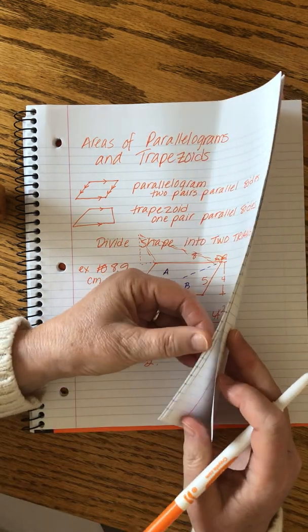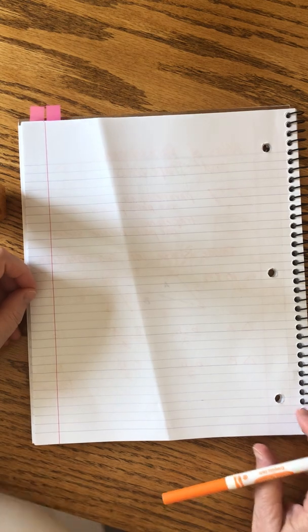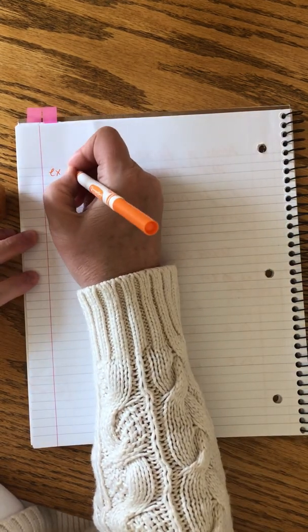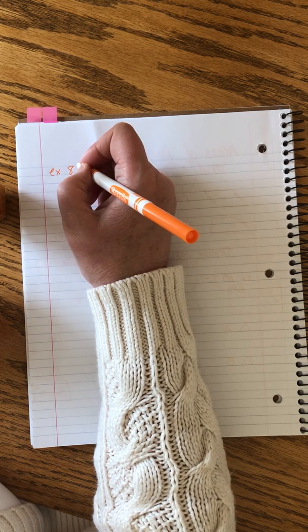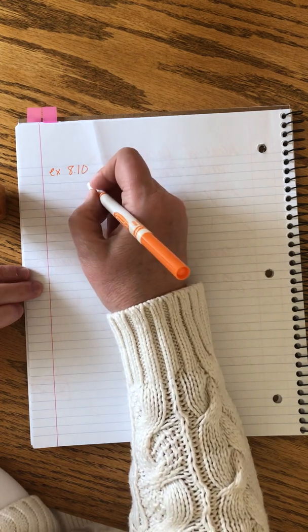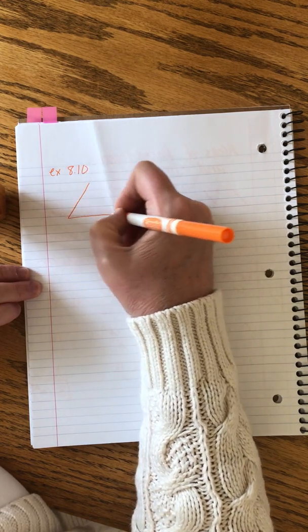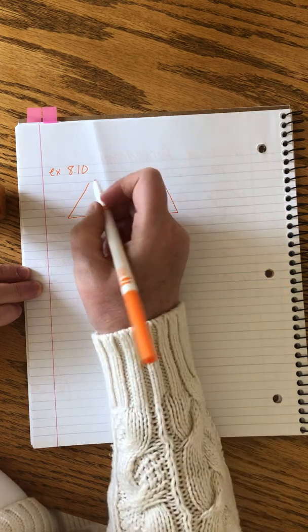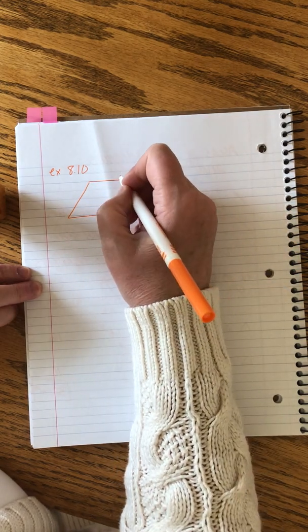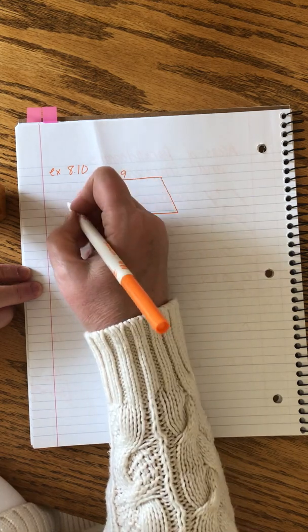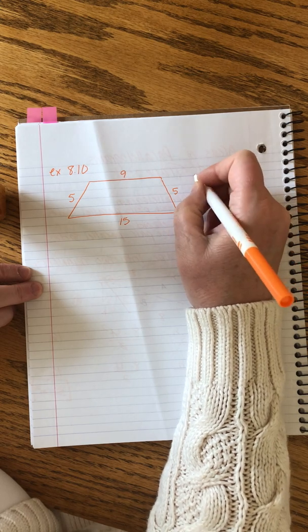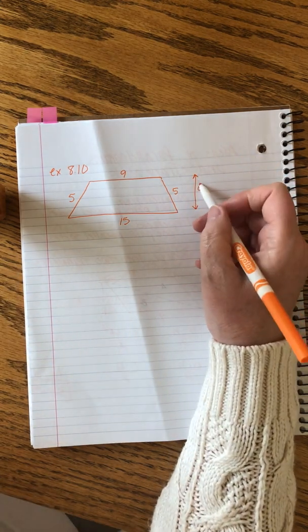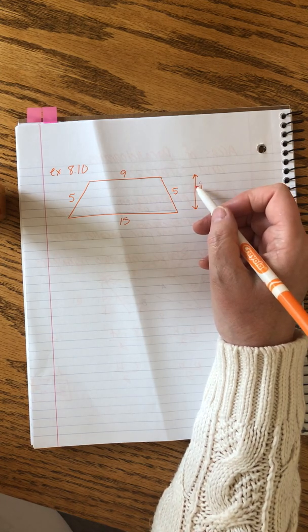Let's look at example 8.10. It's our last one. Find the area of this trapezoid. Dimensions are in meters. And again, we're given this kind of a notation, and we think, okay, that's interesting. We'll hang on to that.